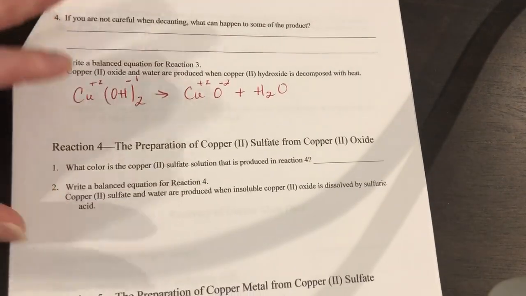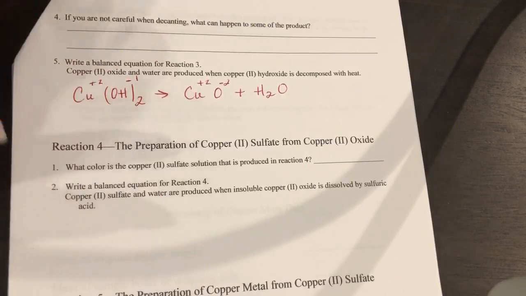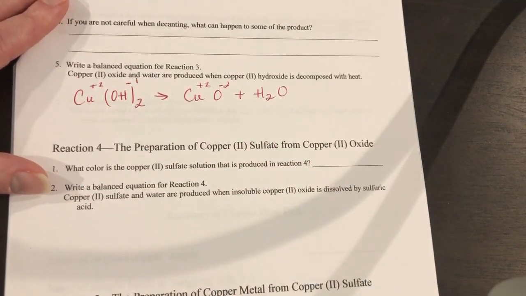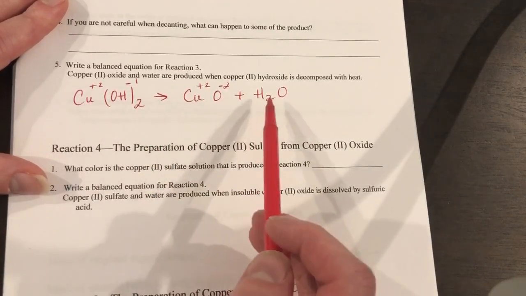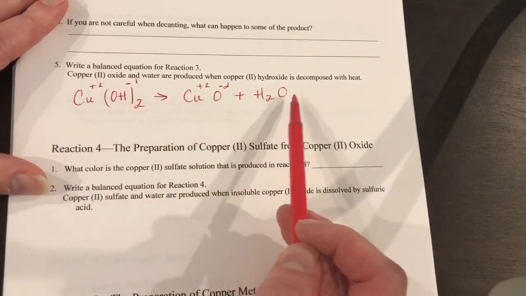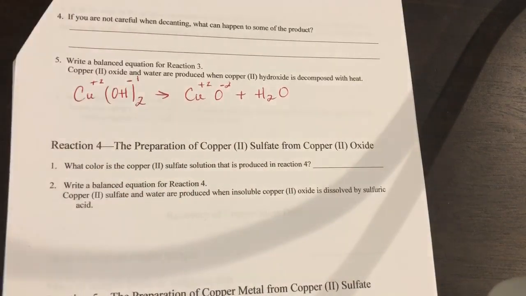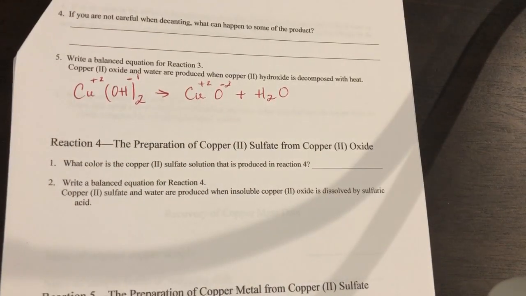When I break a metallic hydroxide down, it produces a metallic oxide plus water. Now when I go to balance it, 2 H's, 2 H's, 2 O's, 2 O's, 1 Cu, 1 Cu, and it's balanced.